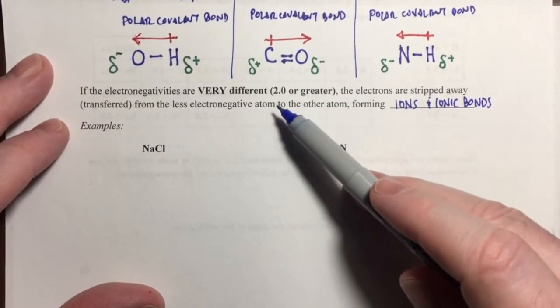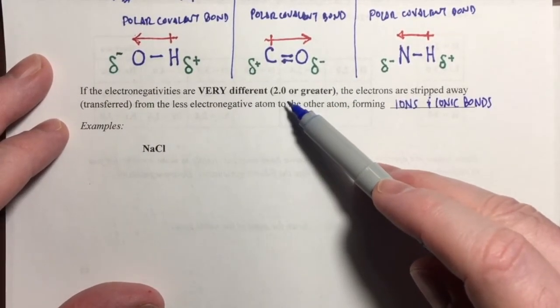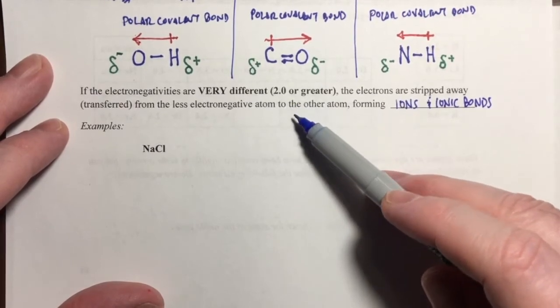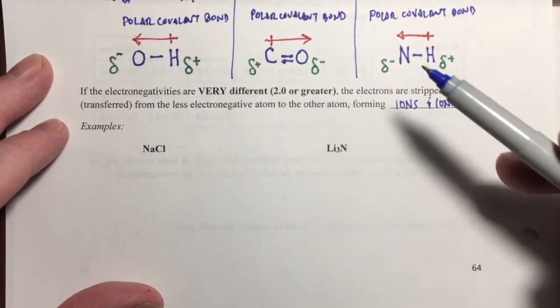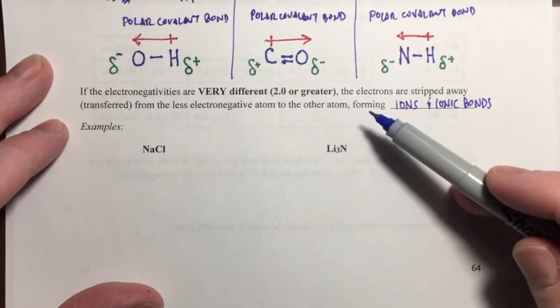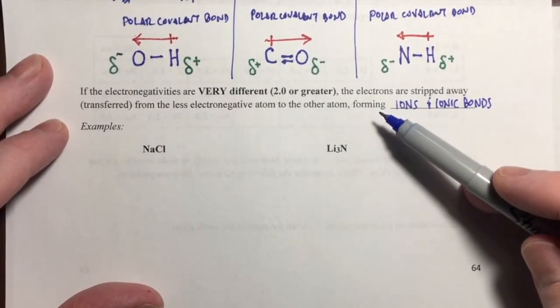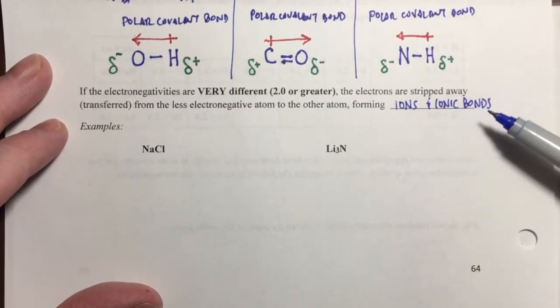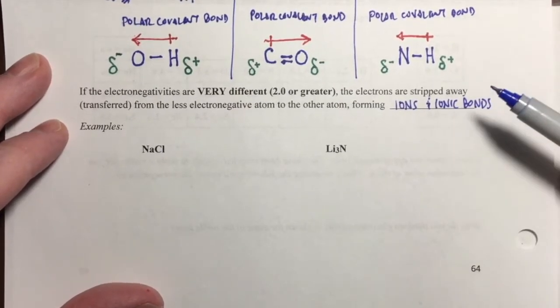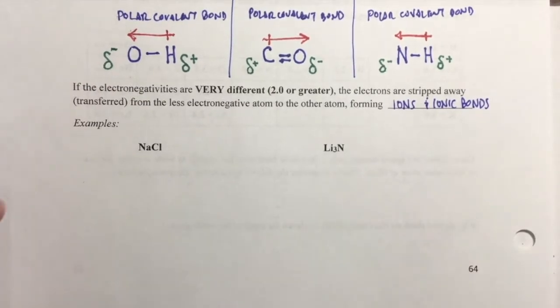So if the difference in the electronegativities is 2.0 or greater, you no longer have a covalent sharing of electrons. It's no longer even satisfied to share them unequally. One atom is going to completely strip the electrons away from the other atom, and when you do that, you form ions. So here are some examples.